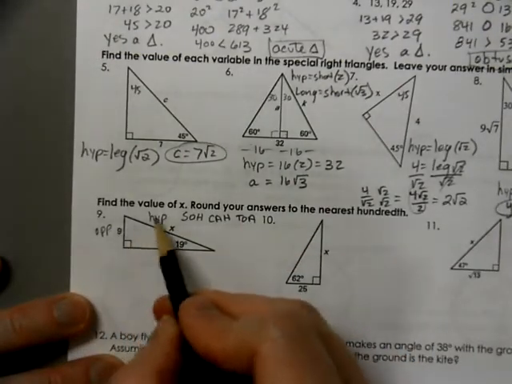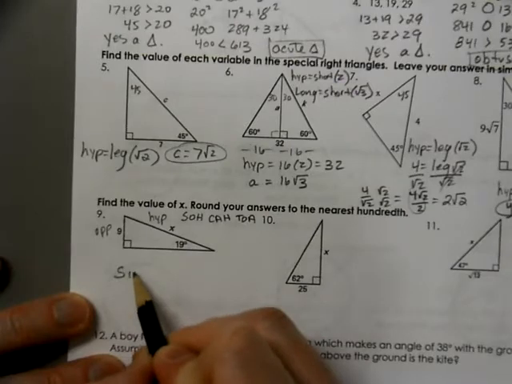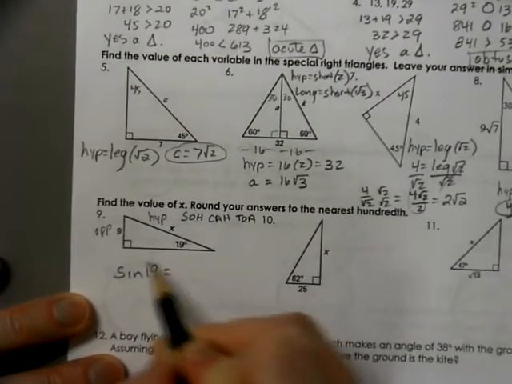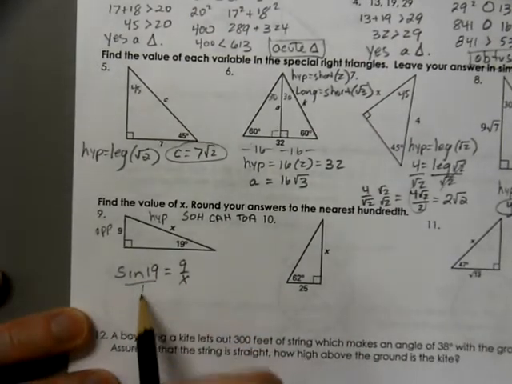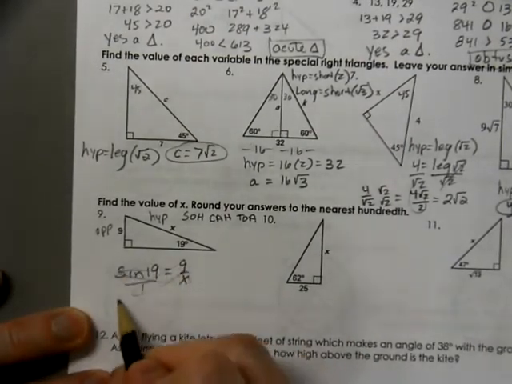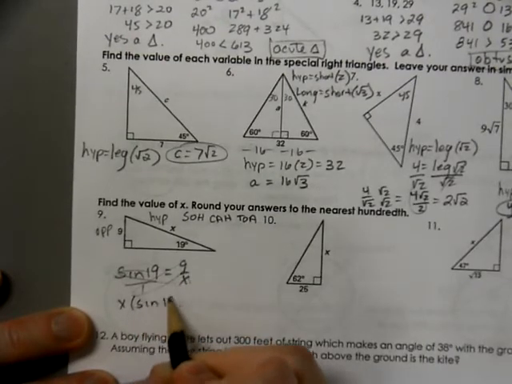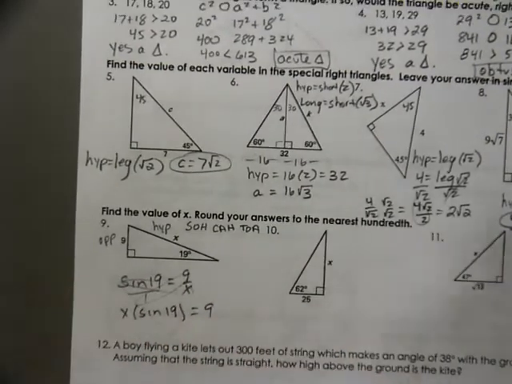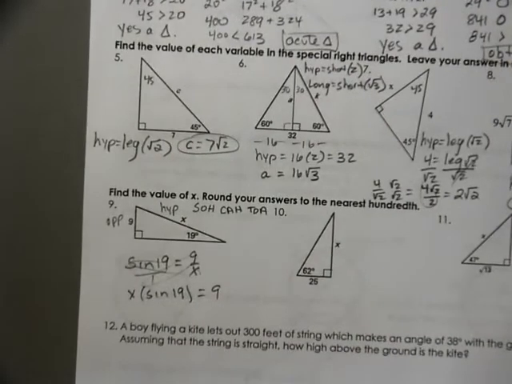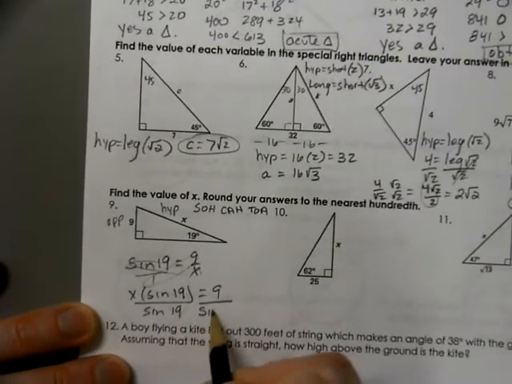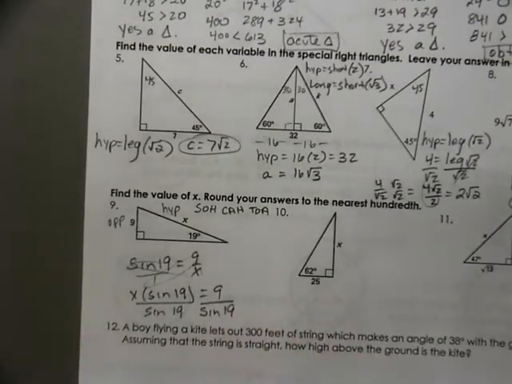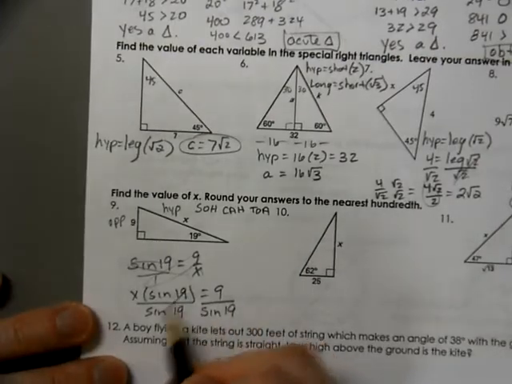So we need to use opposite and hypotenuse, which is sine. So sine of the angle equals the opposite side over the hypotenuse. We place this over 1 and cross multiply. So x times the sine of 19 equals 9. From this point, remember, we want to get the x by itself. So we need to divide by the sine of 19 and divide by the sine of 19.